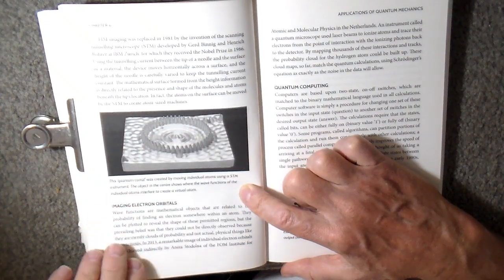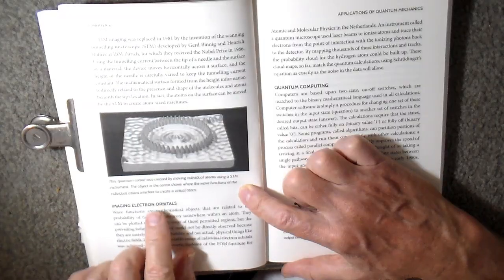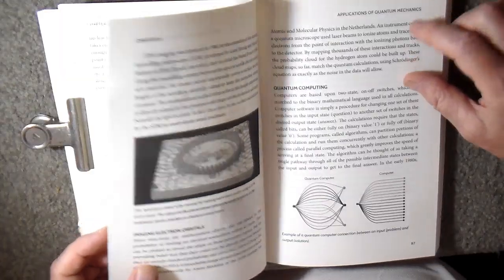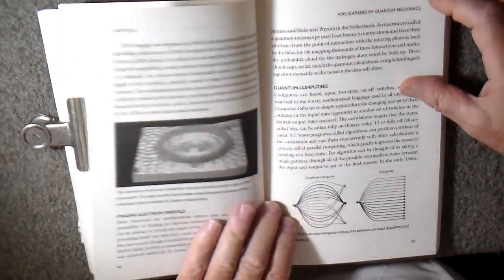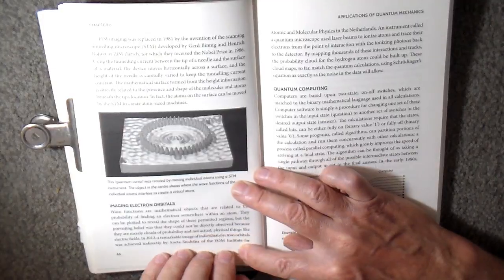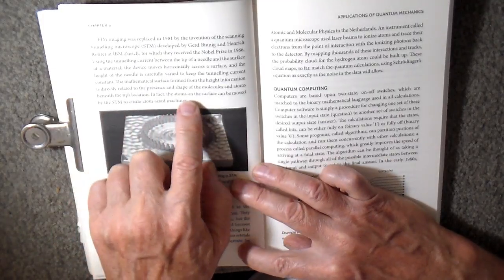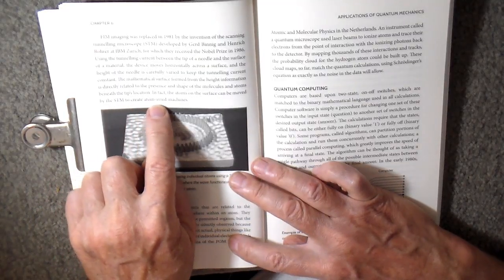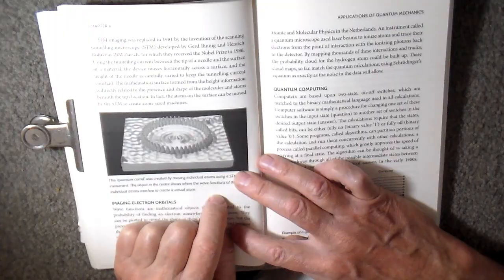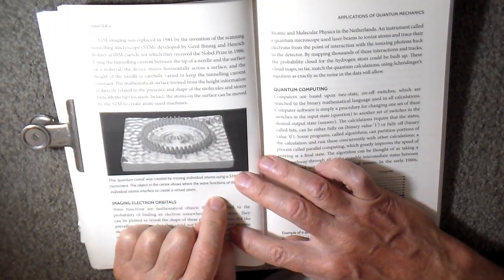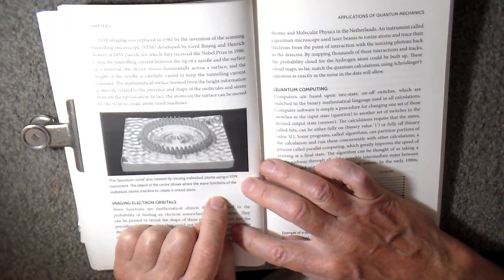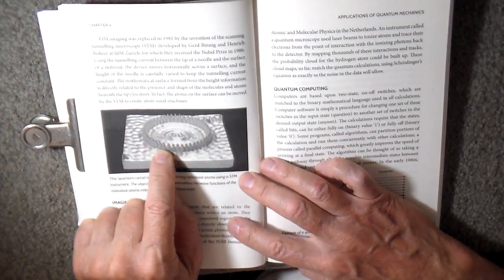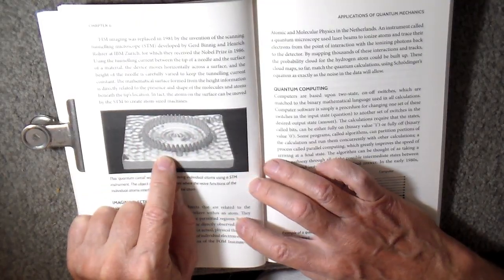Okay. Imaging electron orbitals. So it's quite a lot going on here. Atoms on the surface can be moved by the STM to create atom-sized machines. It's almost like they've built a gear here with the atoms.